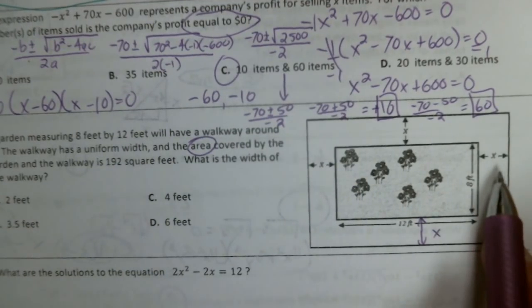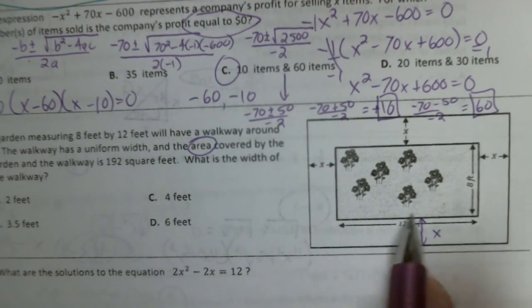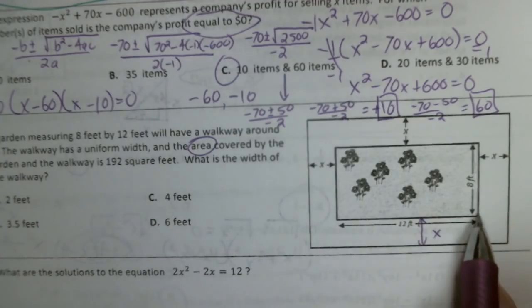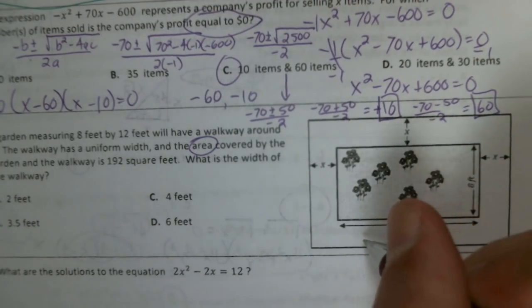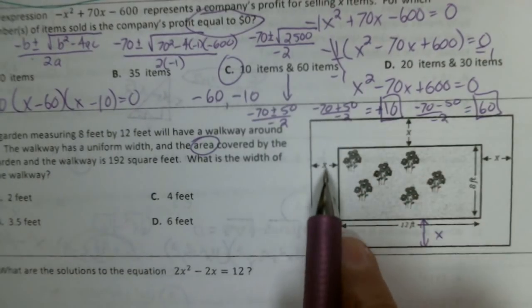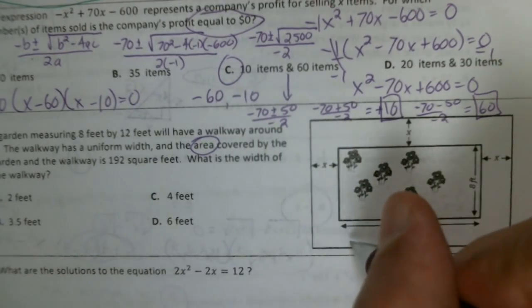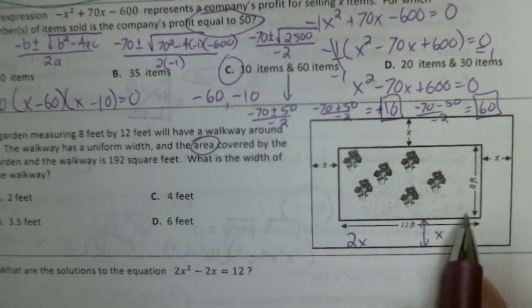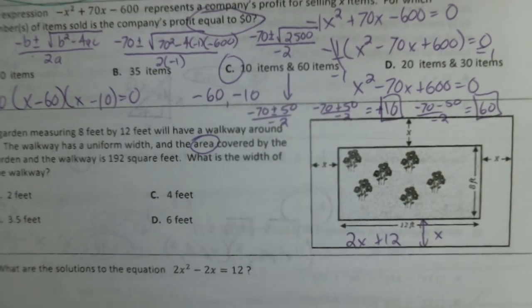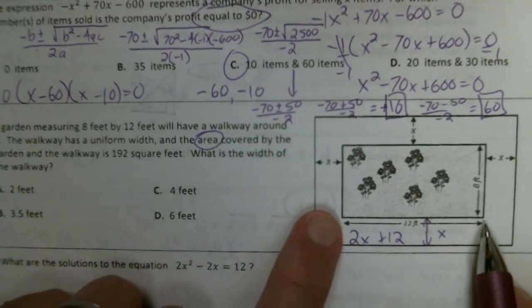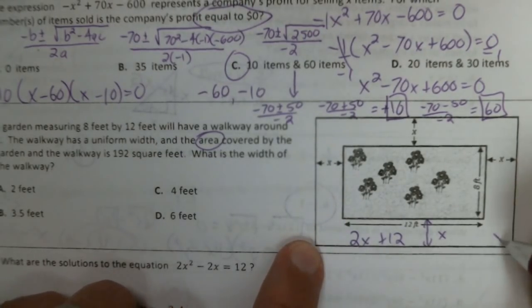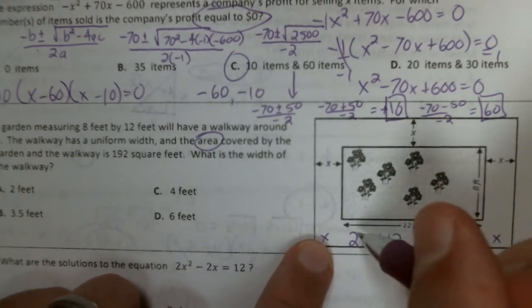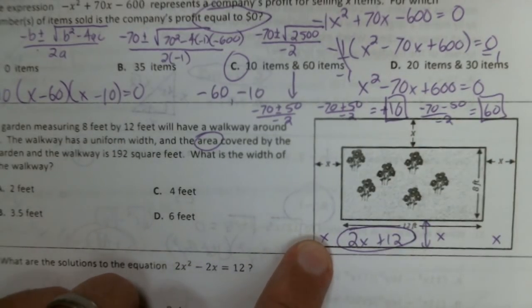If this length is 12, then this new length from here to here is going to be what? It's going to be this x and another x, that's 2x plus the original 12. Let me stop there and make sure everybody's okay with what I just did. This length is 12. I've got an x over here and a new x over here, so I'm going to add the x and the x. This new length is going to be 2x plus 12.